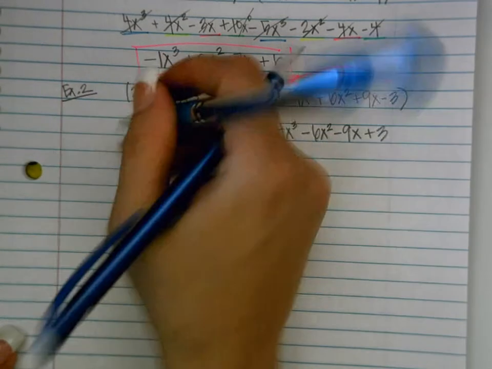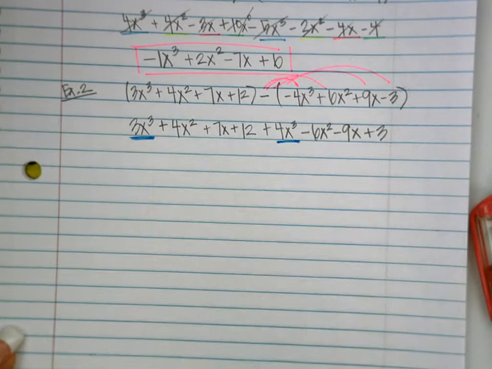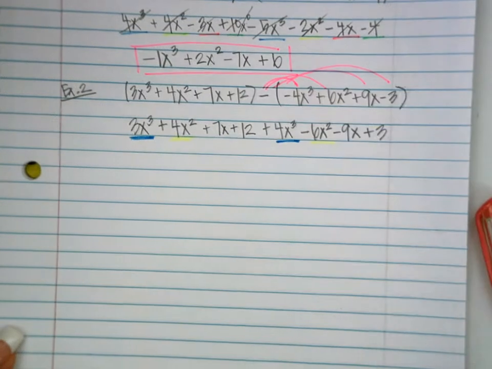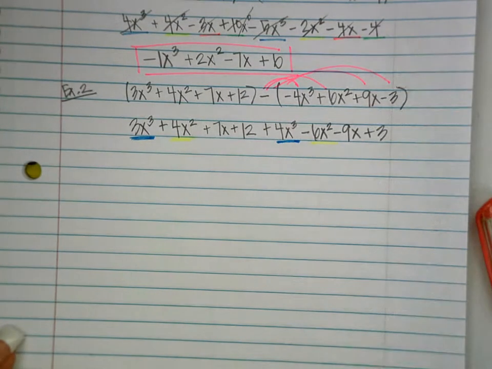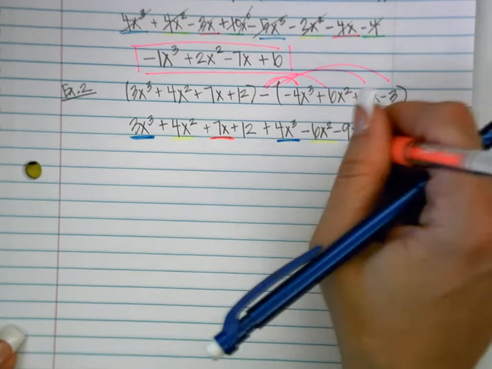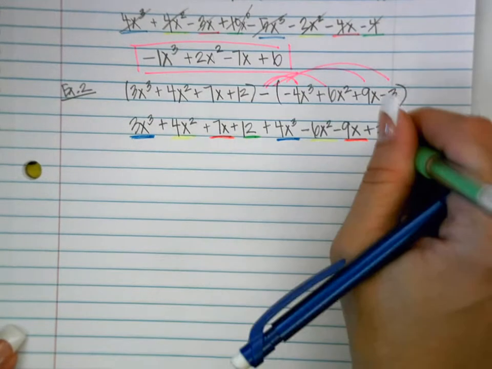So we're going to put together the cubes, put together the squares. Now, these are luckily already written in descending order. They're not always going to be that way. Sometimes it might be a little bit mixed up, but you still are going to match things together just like you always would. Okay, and then we're going to combine together our numbers.